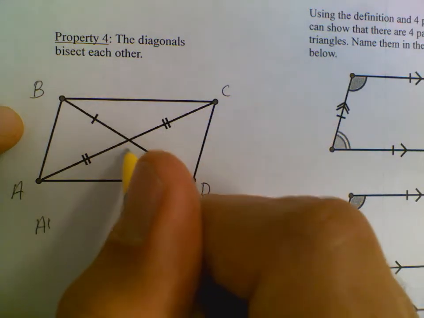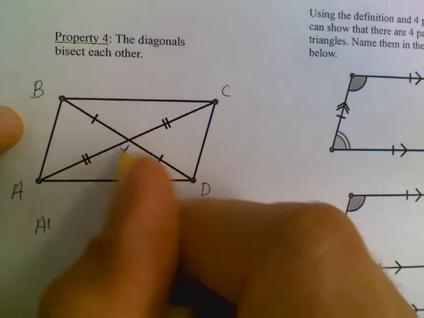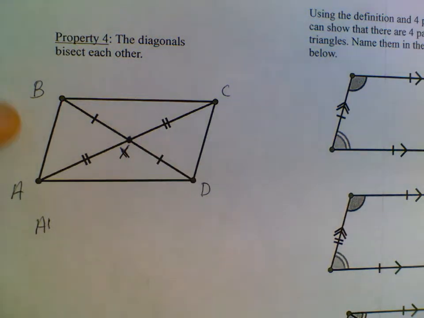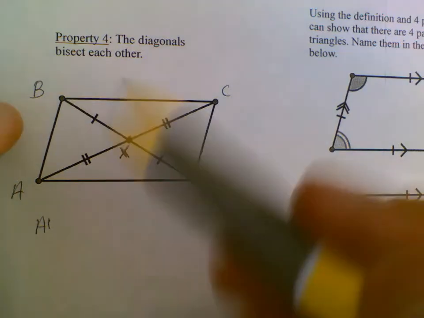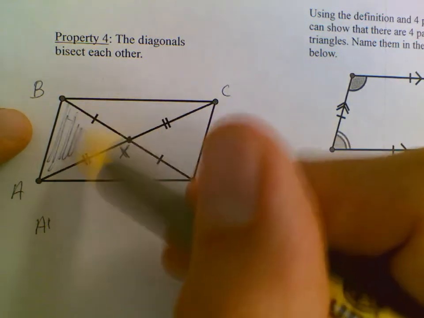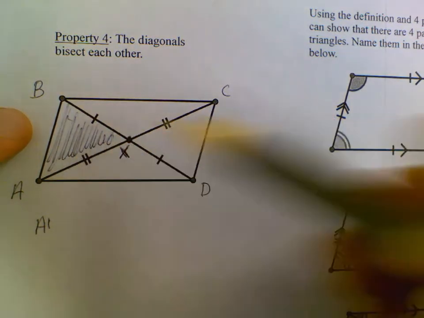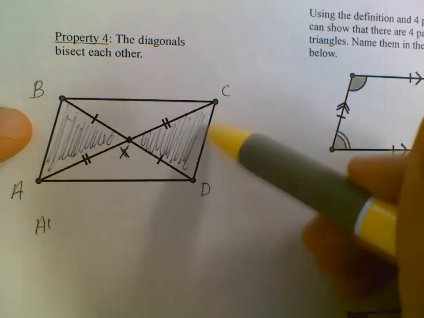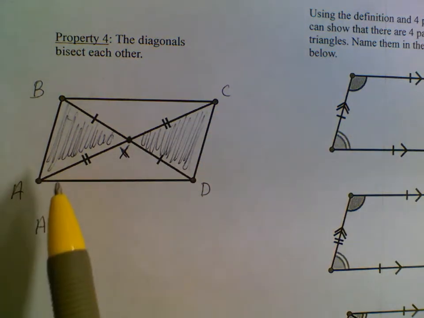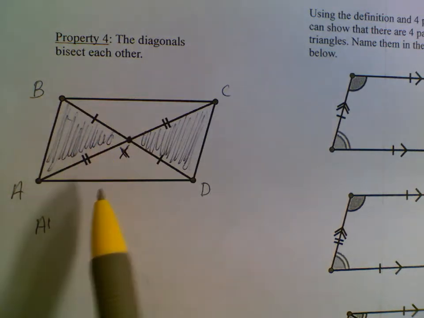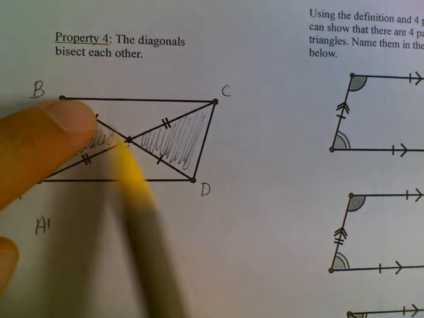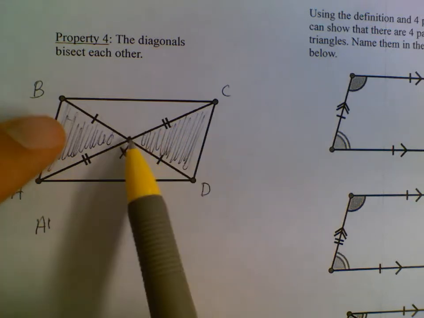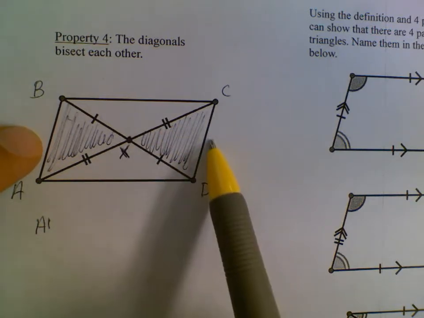We're trying to prove the diagonals bisect each other. Let's call this point up here X. Do you understand that if I can prove this shaded triangle is congruent to this shaded triangle, then the corresponding sides are congruent, and that means opposite sides would be congruent, right?